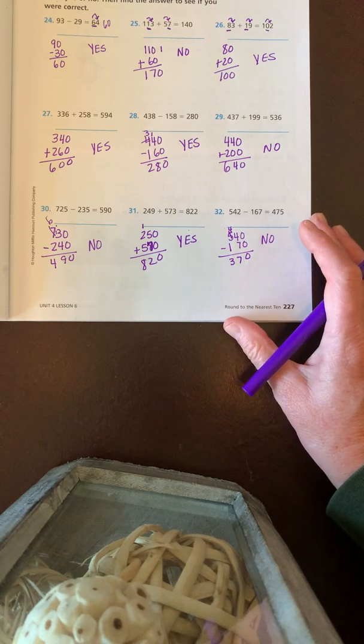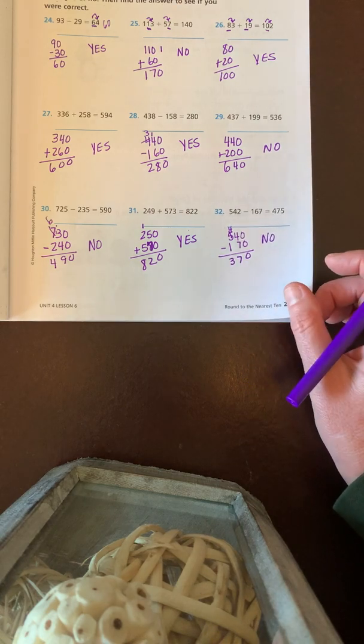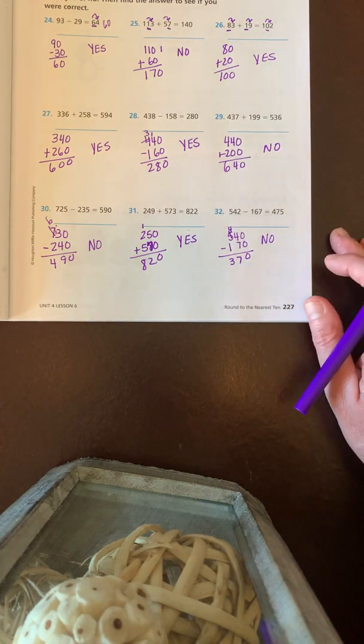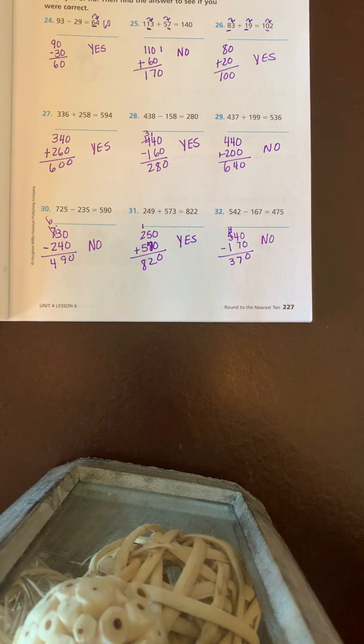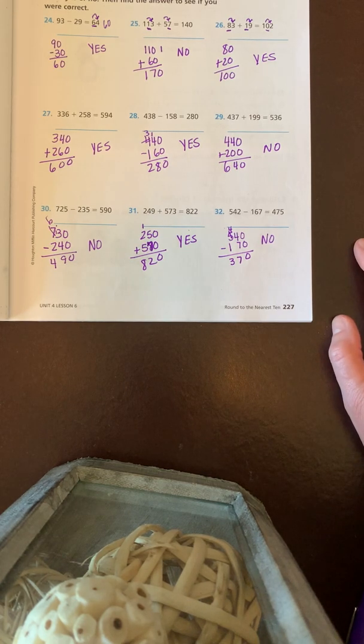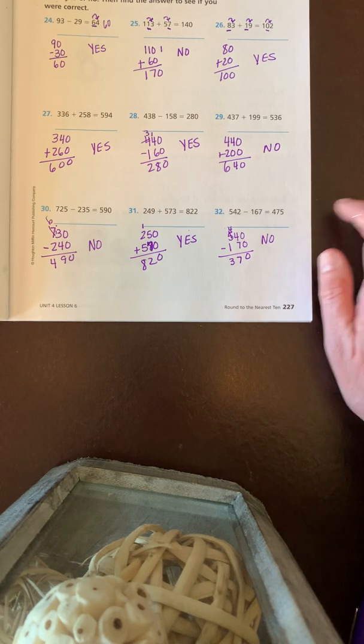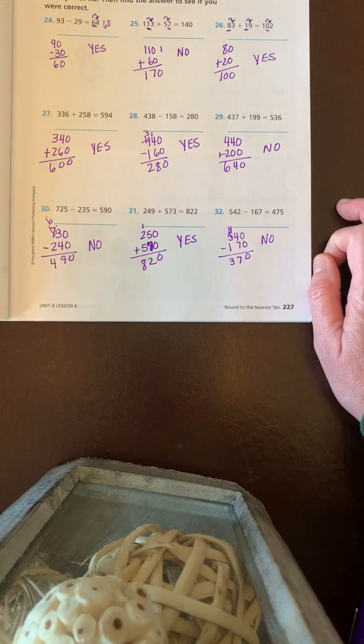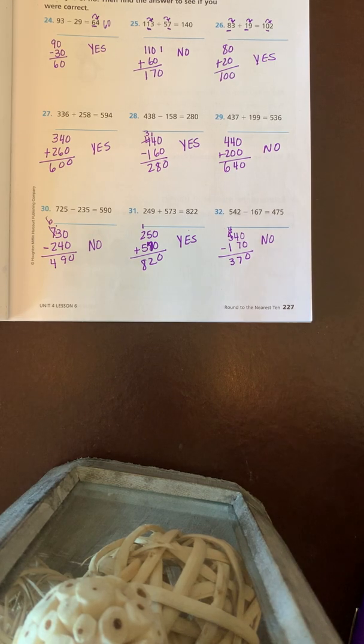Good job. I hope you found that relatively easy. We'll give you some practice problems now to keep working on reasonable and not reasonable. Remember, the idea of reasonable is checking your work to see if the answer that you put is correct. Many times with estimating and rounding, you can check your work and find out that you made a calculation error. All right, now go on to the next step in your assignment.